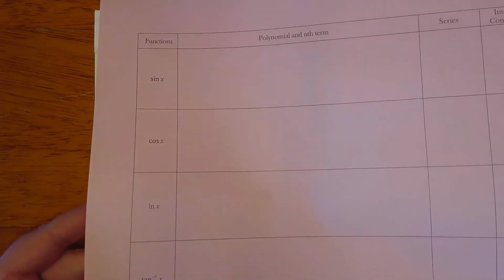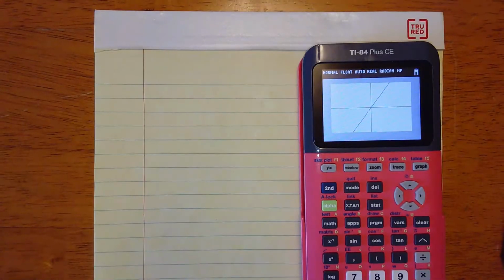You will need that pink sheet if you were in class. I gave this to you guys, this pink sheet. If not, it is in the Chapter 8 folder in Schoology. Okay, so you will need that chart. Our goal is to fill in that chart by the end of class today.